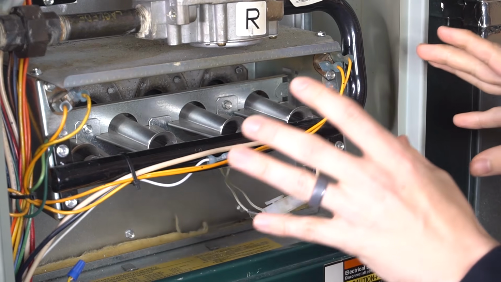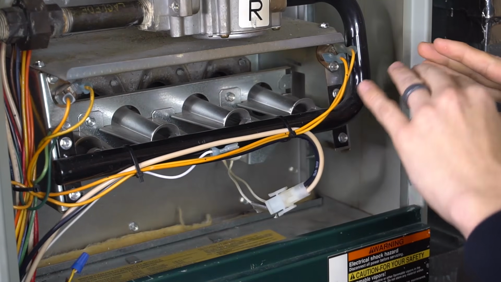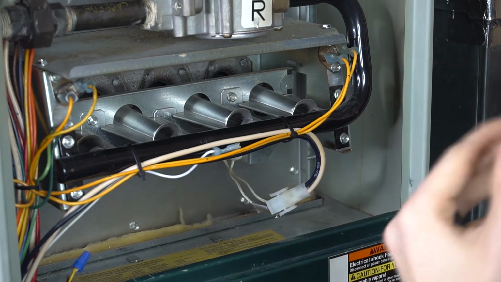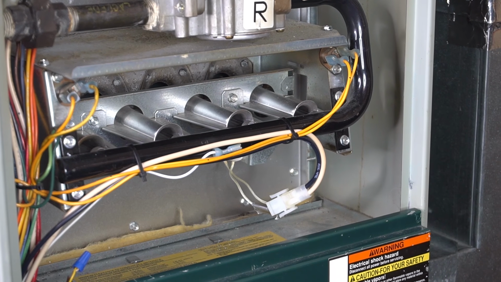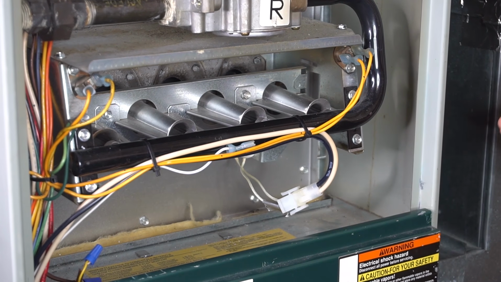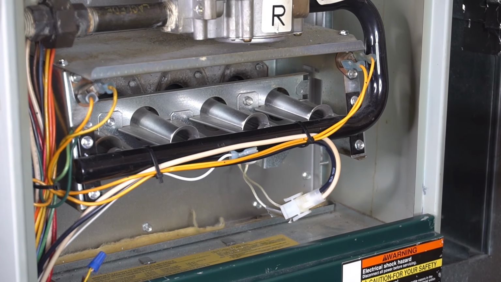So whenever you see your furnace light like that, everything seems normal. It starts up normally. If the flames light, and then it only lasts for about 3 seconds, that is almost guaranteed to be a flame sensor issue. And what will happen is the furnace will typically try again 3 to 5 times.